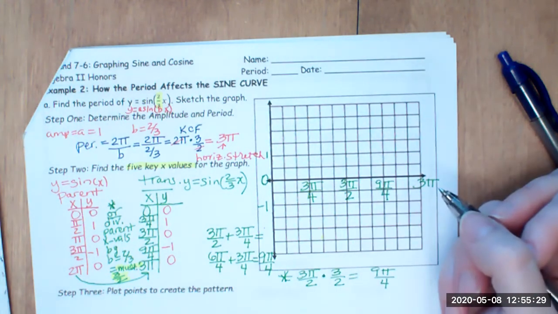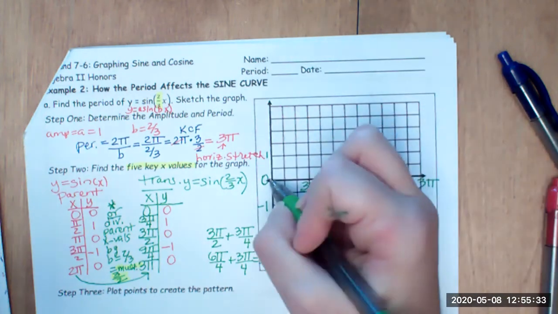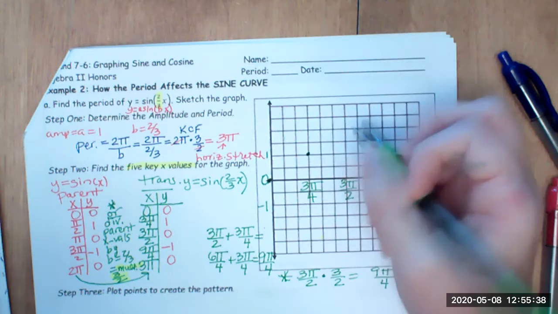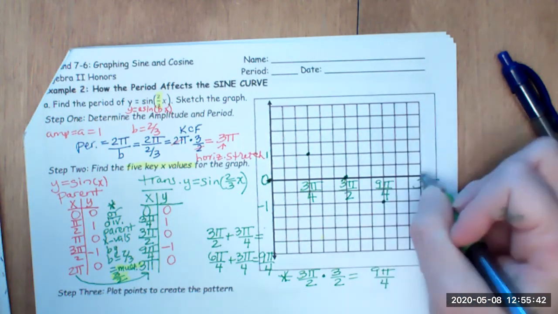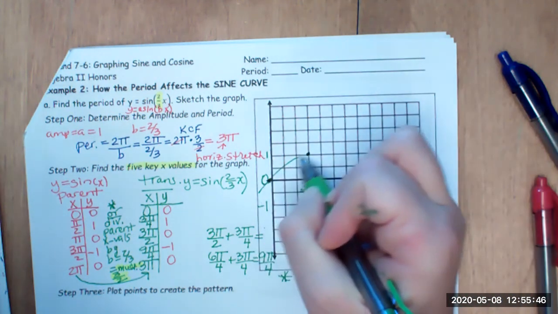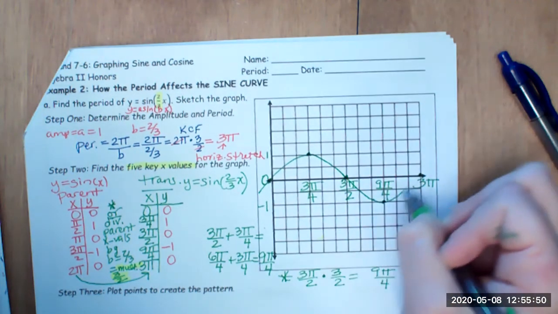Okay? And then I'll just plot those points. So I've got 0, 0, 3 pi over 4, 1, 3 pi over 2, 0, 9 pi over 4, -1, and 3 pi, 0. Okay? So I'll just make that curve.